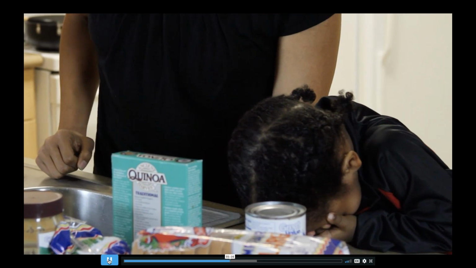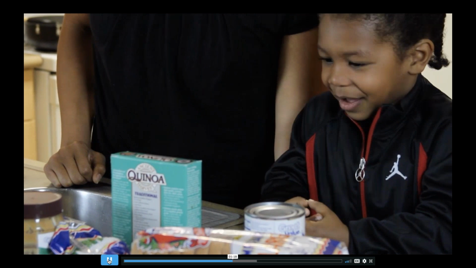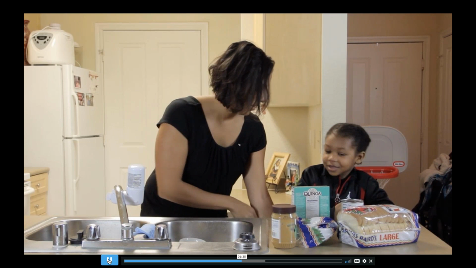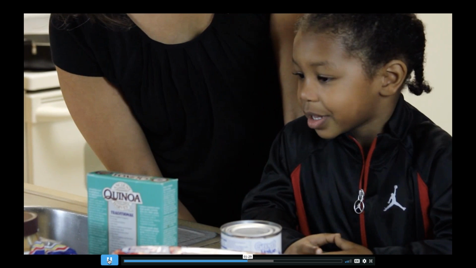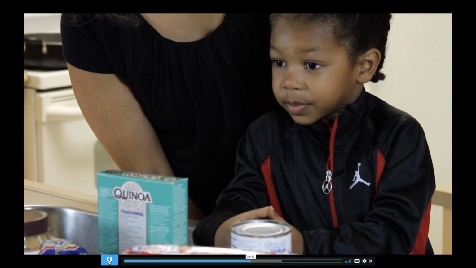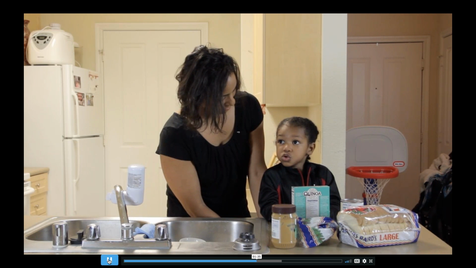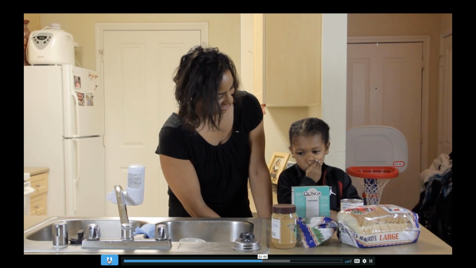What am I describing? Quinoa. That's right, quinoa. Okay, you want to do it? Okay, I'm gonna close my eyes, and you describe one of these objects to me. Okay? Smooth and in the pantry. It's soft and smooth. Okay, it's soft and smooth and out of the pantry. Is that peanut butter? Yes.